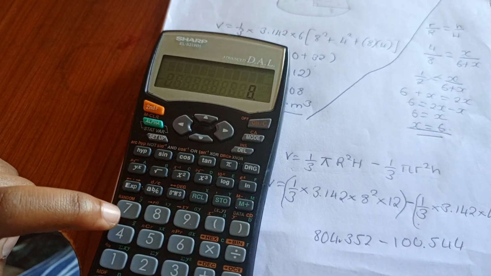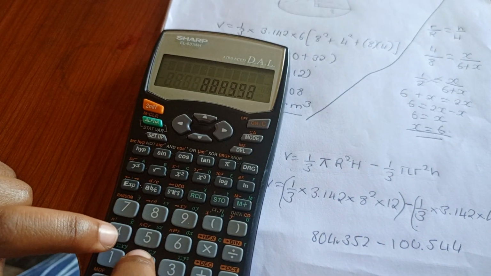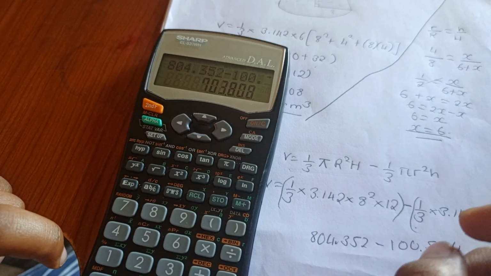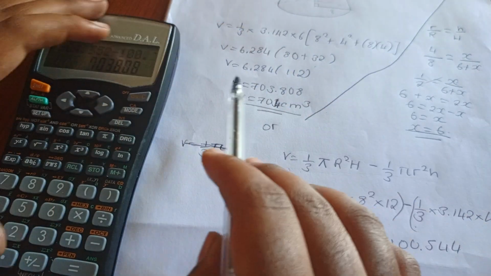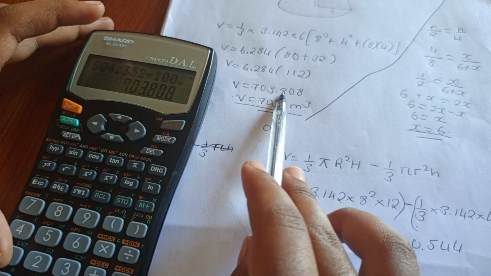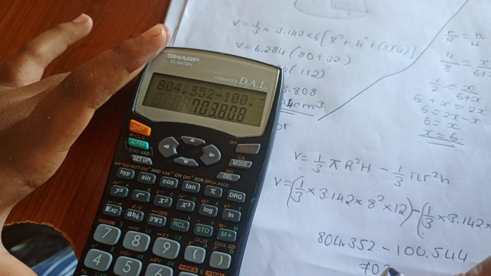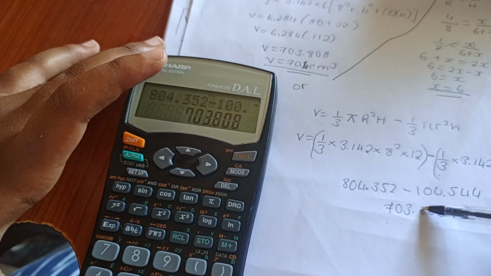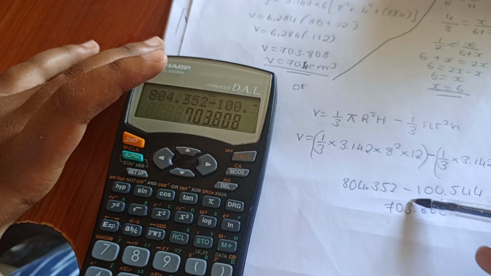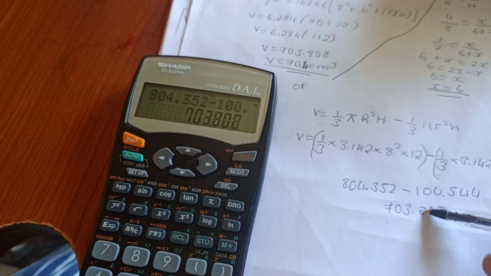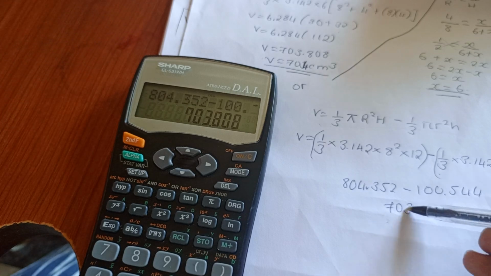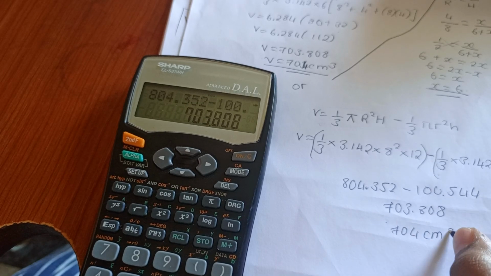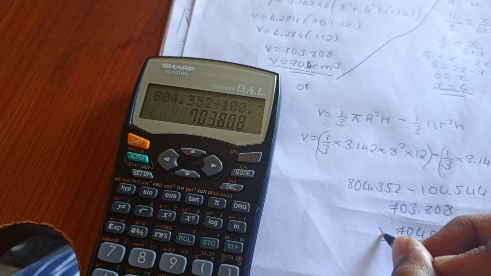So 804.352 minus 100.544 is equal to the same answer, 703.808. Then we're going to round it off to 3 significant figures, and this 8 we can carry the 1 to the next number, which is 3. So it will be 704 centimeters cubed, and that's the volume for the frustum.